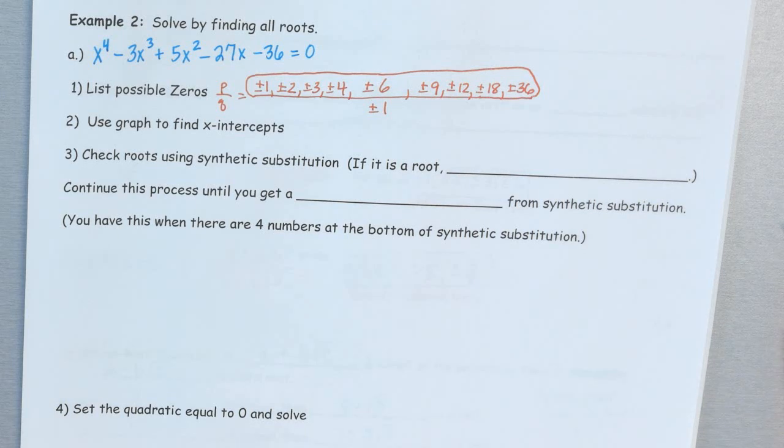Now we are going to use the graph to find the x-intercepts. Spoiler alert, they're both going to be whole numbers. I want you to write those down.